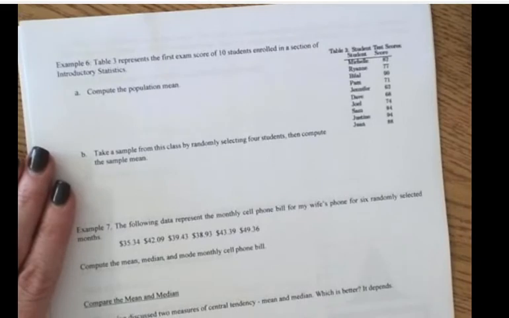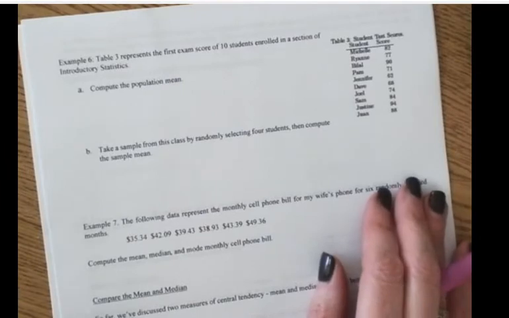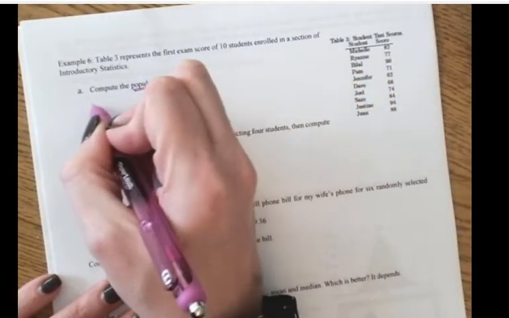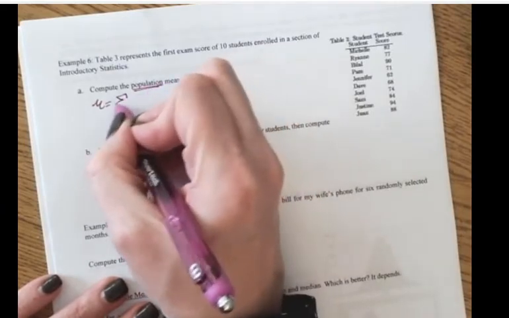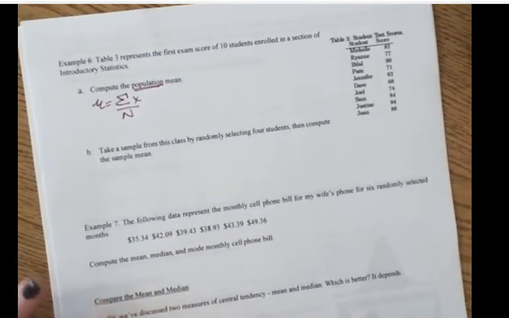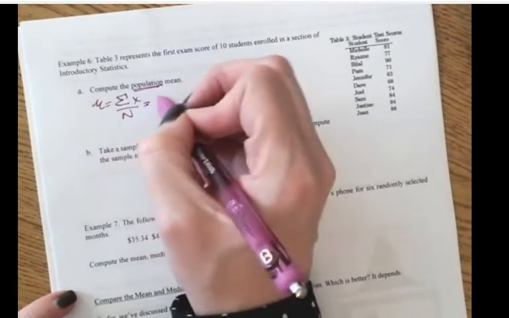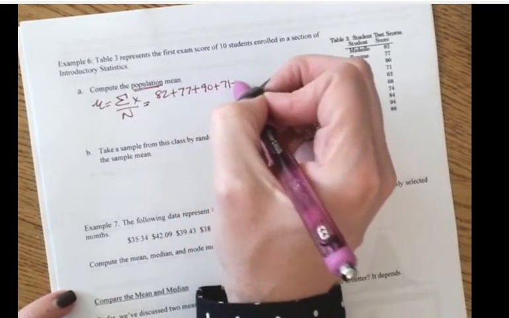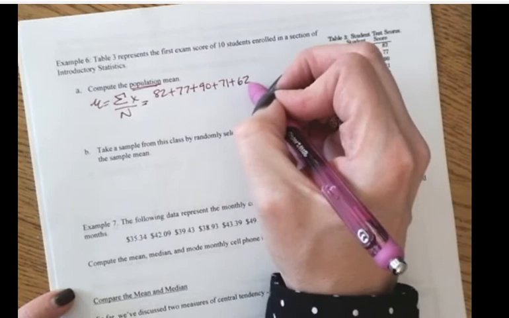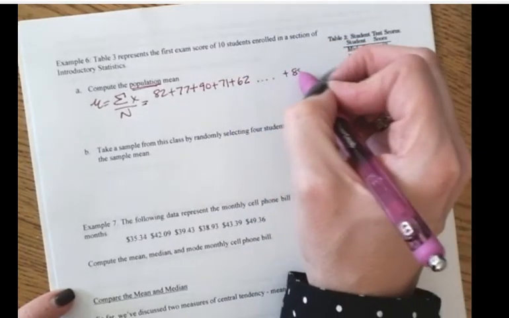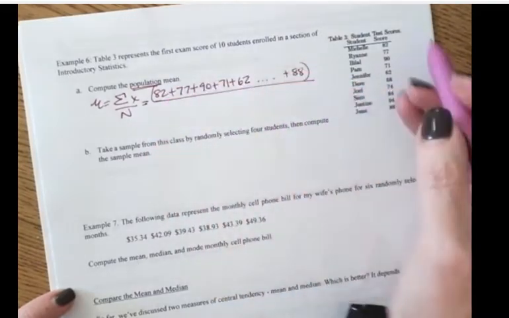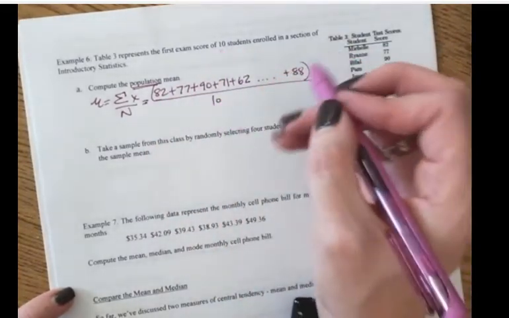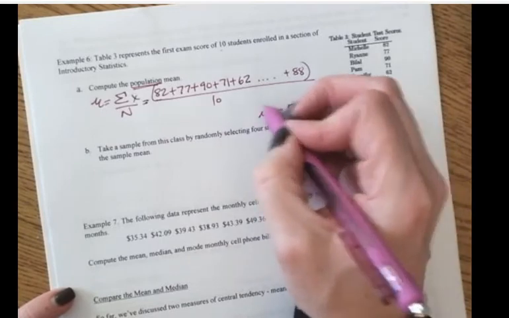Table 3 represents the first exam scores of 10 students enrolled in a section of intro stats. All right, compute the mean. Easy enough, okay? It's a population mean, so I'm going to use my symbol mu, and the formula says it's the sigma of x over capital N. And I'm just going to add these up. So I get 82 plus 77 plus 90 plus 71 plus 62 all the way down plus 88. Add those up, and I'm going to divide by 10 because there are 10 of them. When I do that, I get an average score of 79.